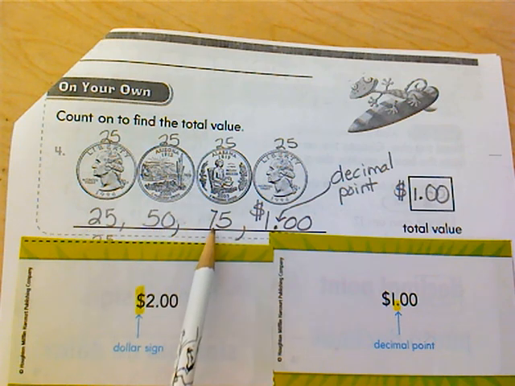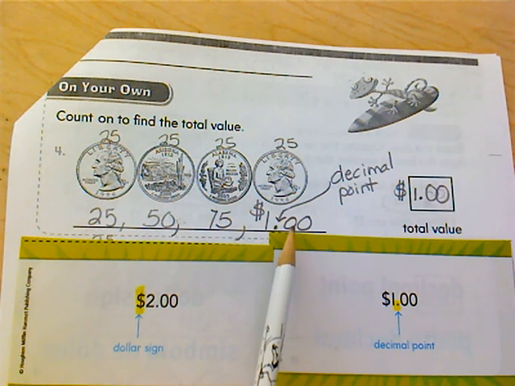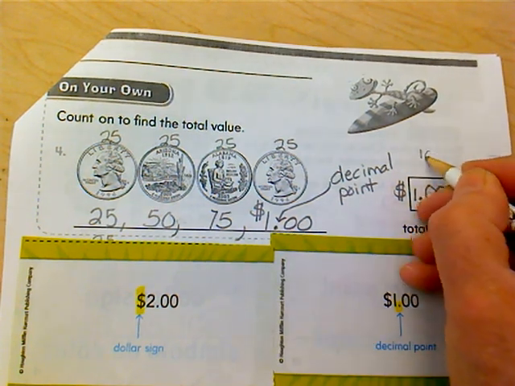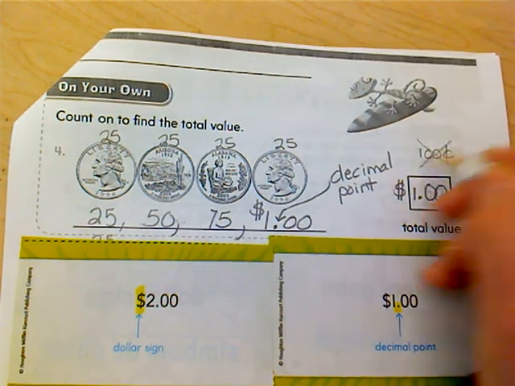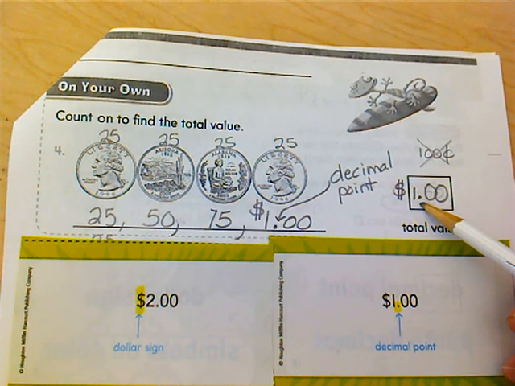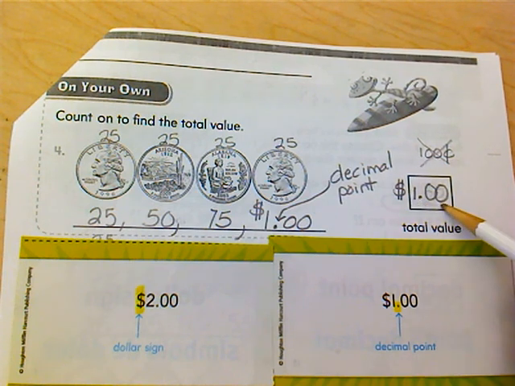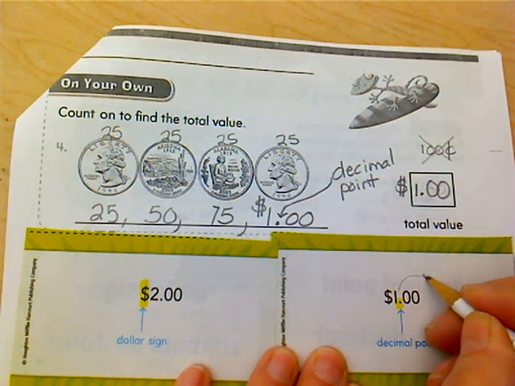25, 50, 75, $1. Whenever I have 100 cents, I am not going to show it as 100 cents. You could, but we usually don't. Instead, now that we have an entire dollar made up of 100 pennies, we are going to show it as $1. And when we have a decimal point, we're going to say the word and. $1.00. So that little decimal point there is the word and.